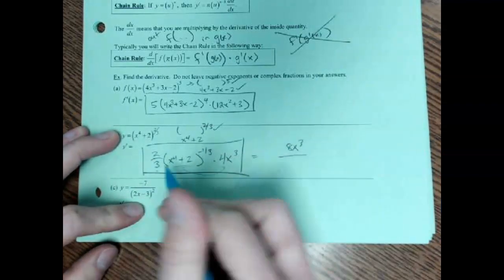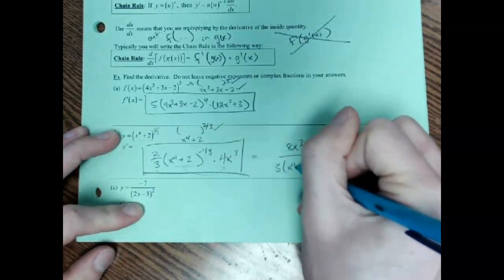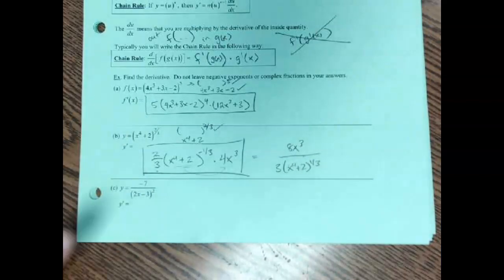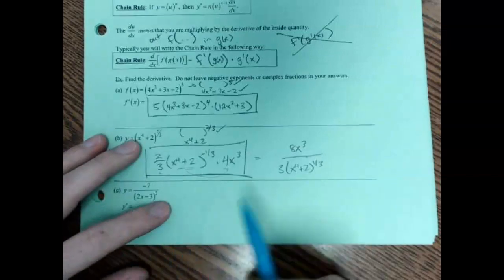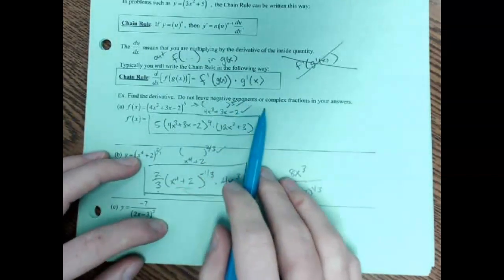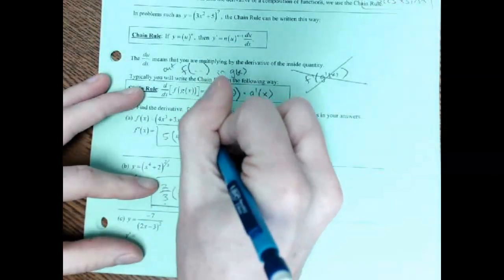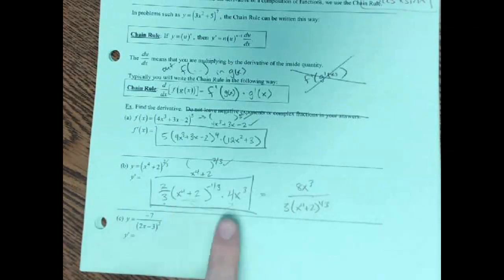Then you have a 3 on the bottom, and then this chunk, since it's got a negative exponent, you could move that cube root to the bottom. Or you could leave it like this. That's fine, right? The question just said find the derivative. It didn't say simplify. Well, actually, I guess it did. It says don't leave negative exponents or complex fractions. I don't care, right? A lot of the times on the homeworks, you'll see this. I really don't ever care. You're fine to just leave it like this. And you'll probably notice that a lot on my answer keys.